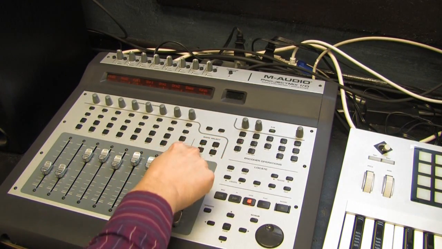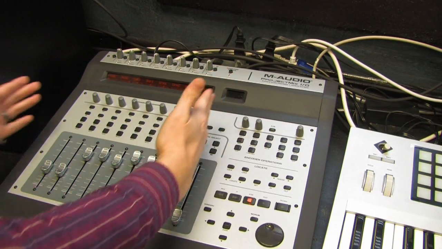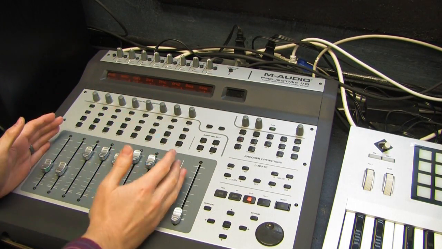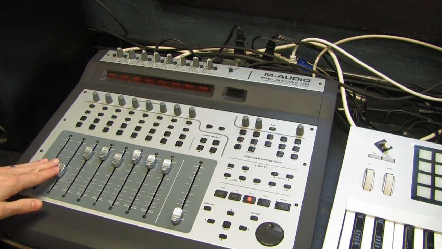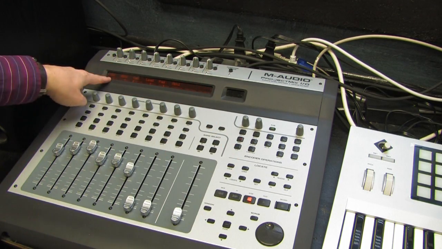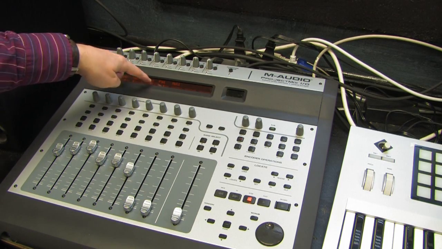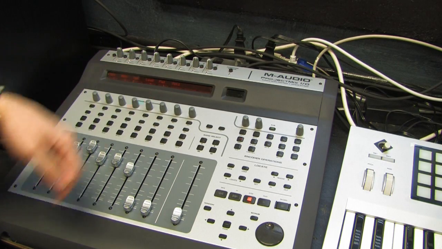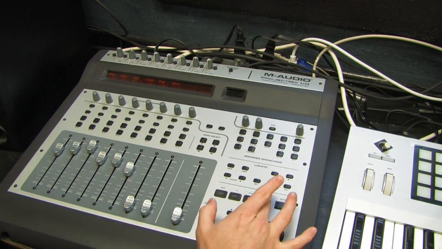Now if you select with your bank keys, you're going to see different faders controlling different tracks. Right now we've got audience mics, kick, snare, and so on through the bass keys. If we move the bank over, you've got the electric guitar, acoustic guitar, vocals, the instruments we added, and the master fader. So we're going to go ahead and hit play.